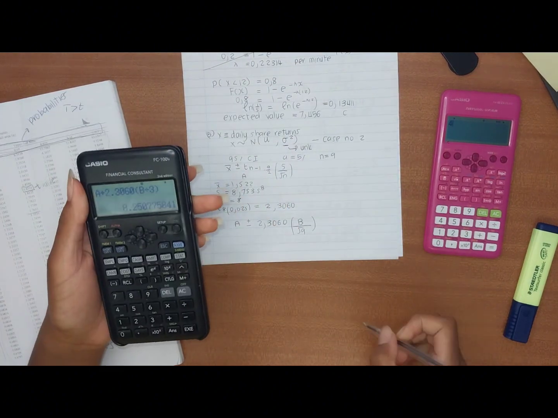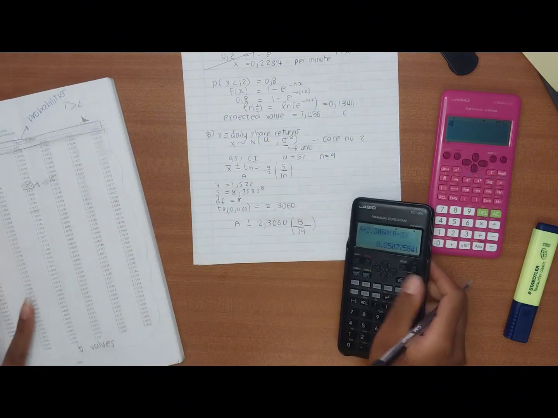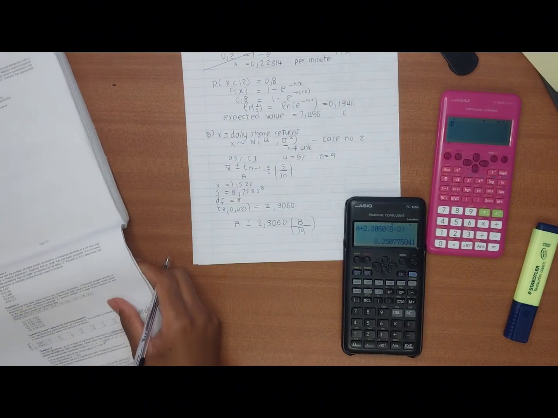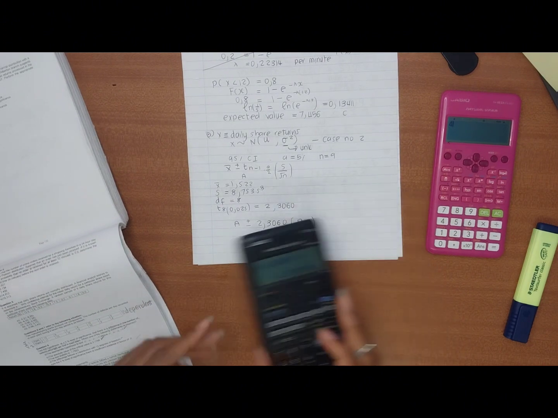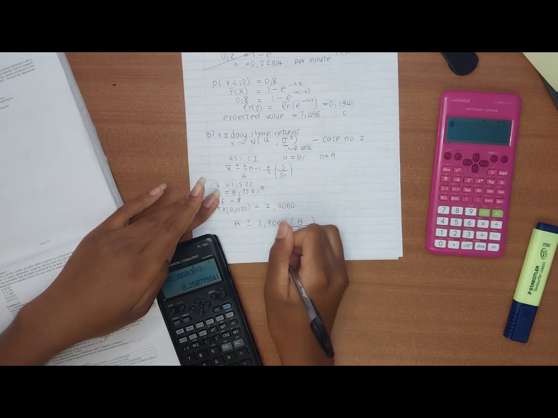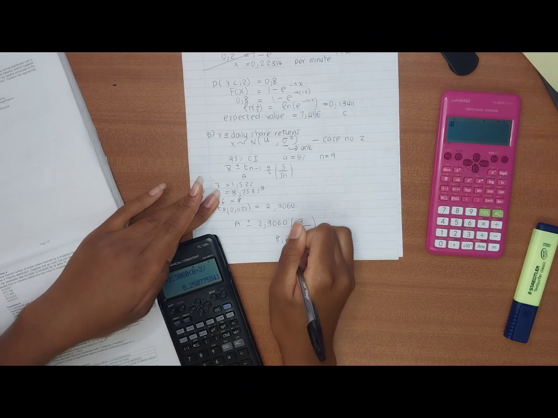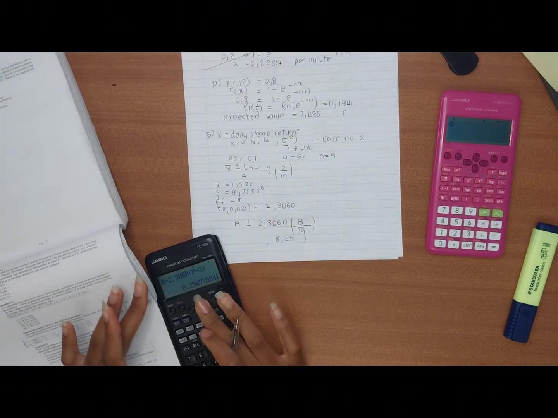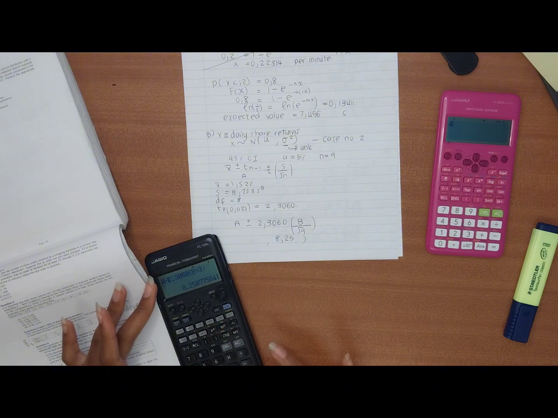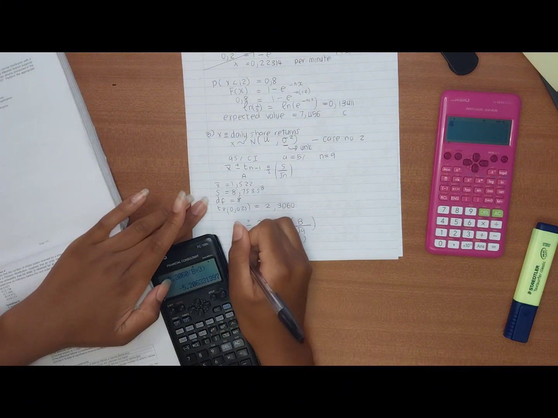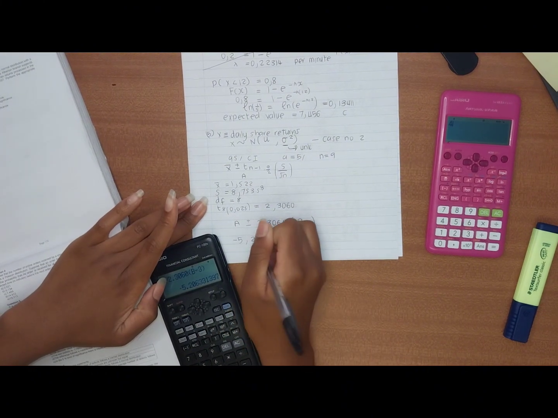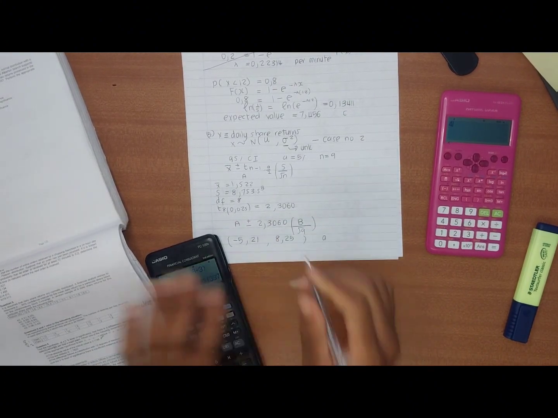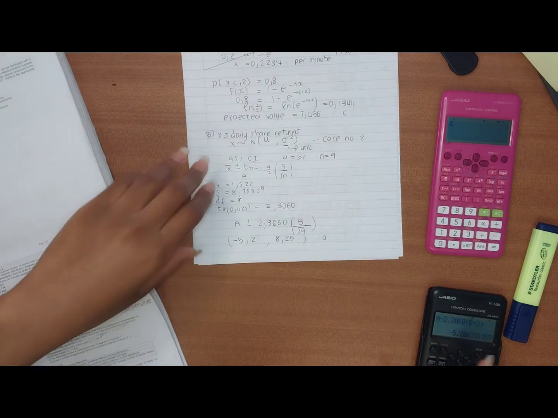So I get 8,25, right? So let's see if I don't make any mistakes. Okay, 8,25. So it's going to be 8,251. Okay, they wanted it to 2 decimal places. Then I find the minus. I get negative 5,21, right? So the correct answer here is A. So this is my 95% confidence interval, right?